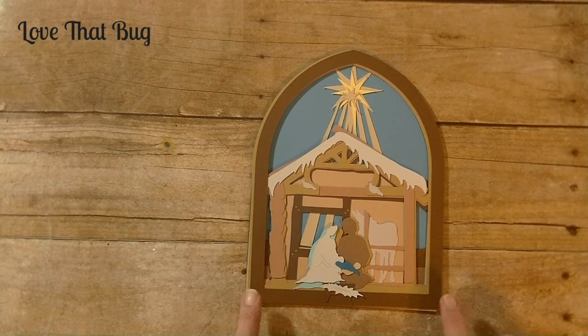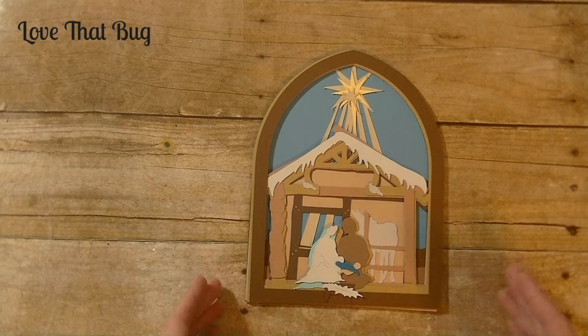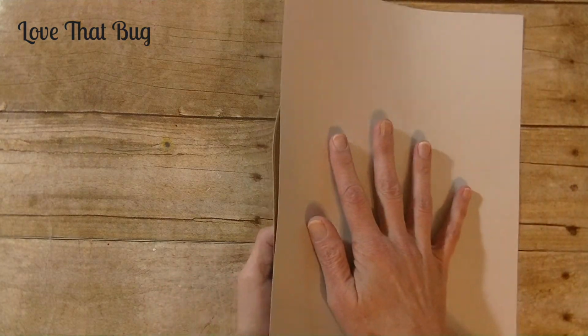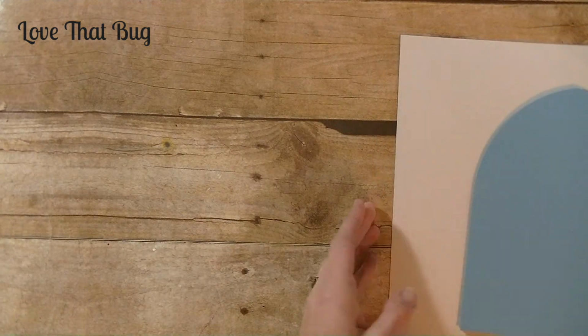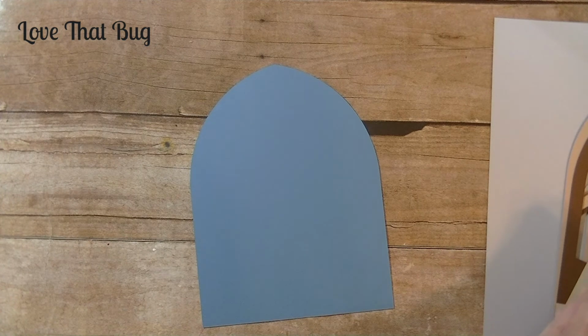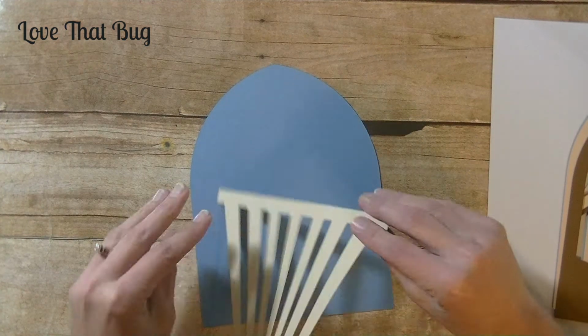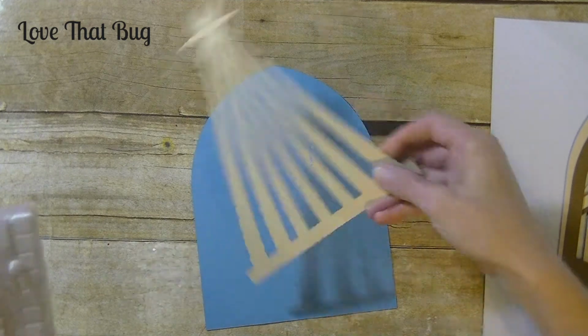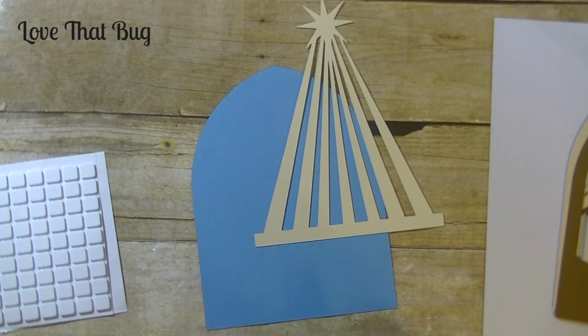Alrighty, all of our pieces are cut out, and again, I have everything layered the way it's supposed to be put together. So I'm going to take a piece of cardstock and flip this over, and we will start layering this guy up. So here we have the blue piece, then we have this piece here, and we're going to go ahead and grab our dimensionals, or foam adhesive.